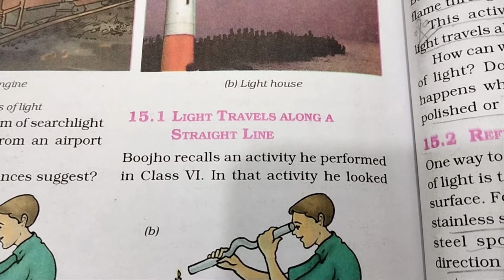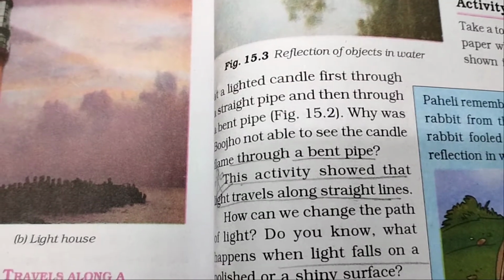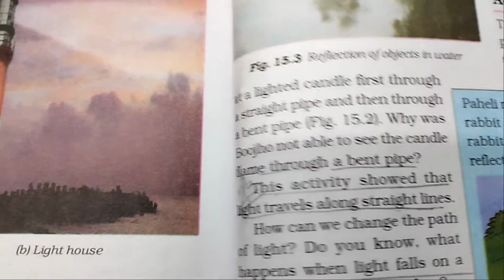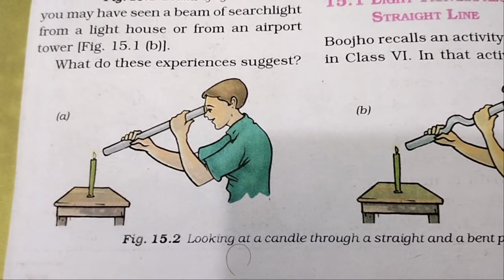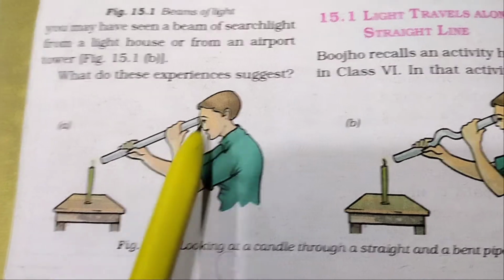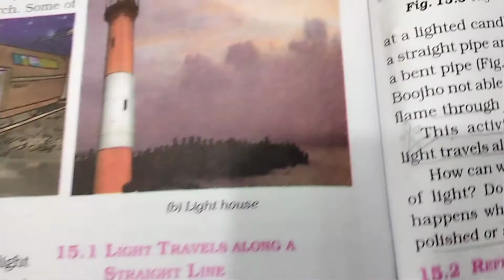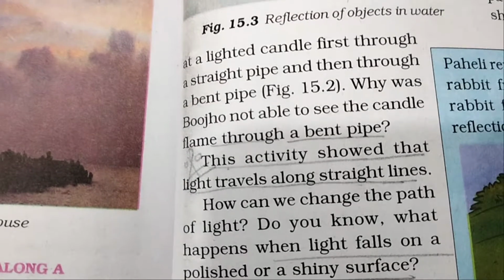Bujo recalls an activity that he has performed in class 6. In that activity, he looked at a candle light first through a straight pipe and then through a bent pipe. Can you see this activity here? Figure 15.2. This is Bujo. He's seeing this light from this straight pipe and then from the bent pipe. Fine. So coming to the paragraph.